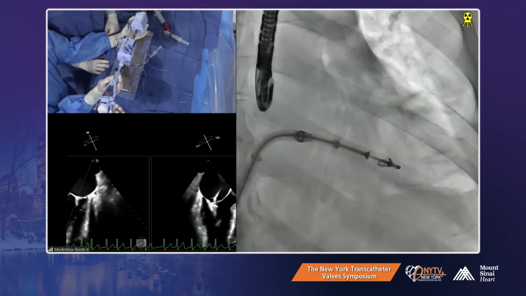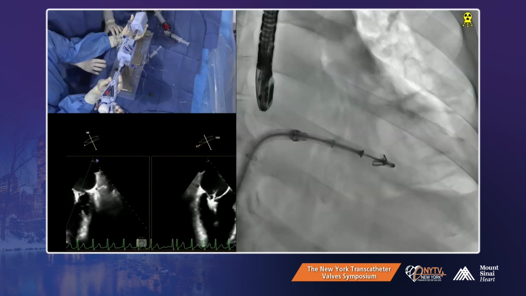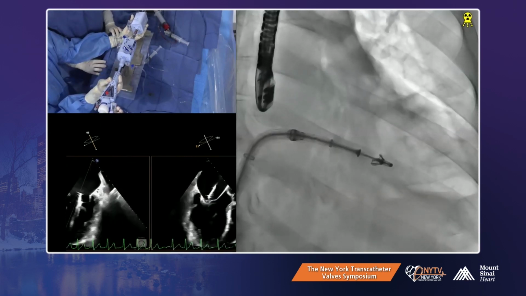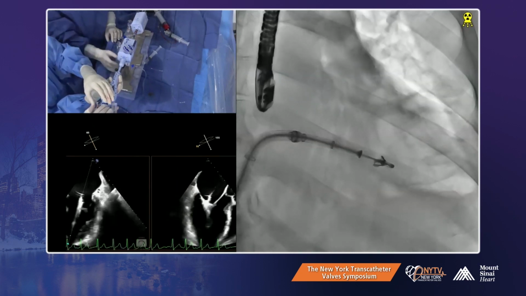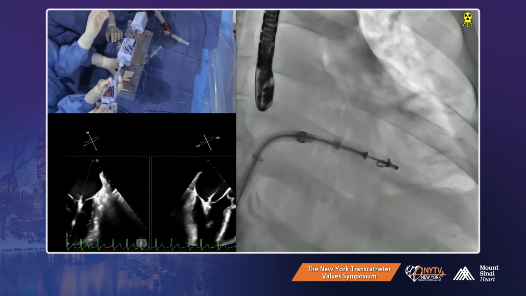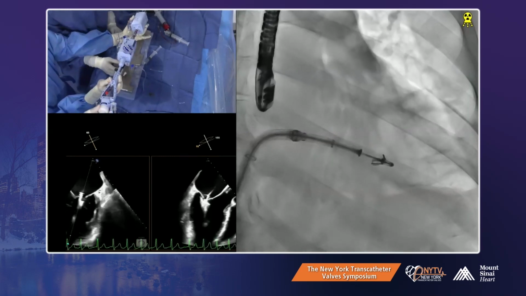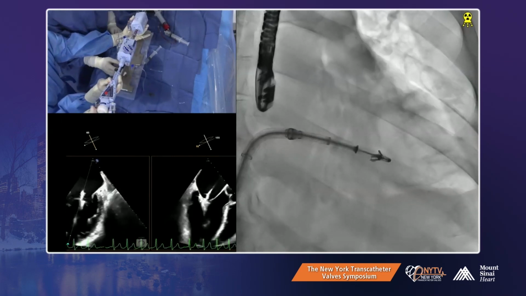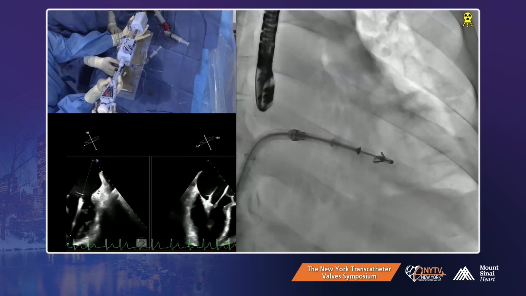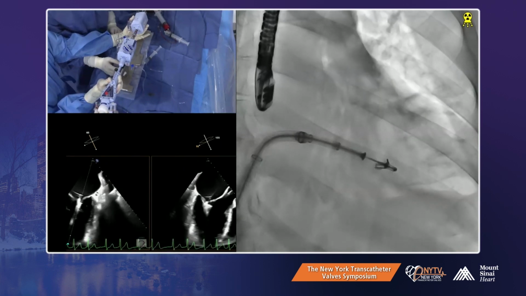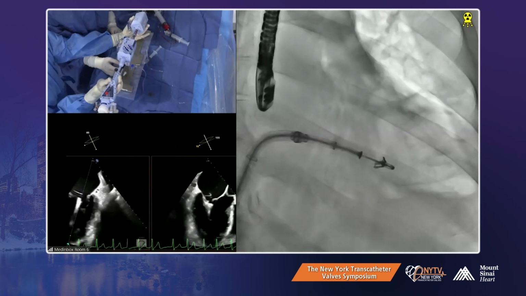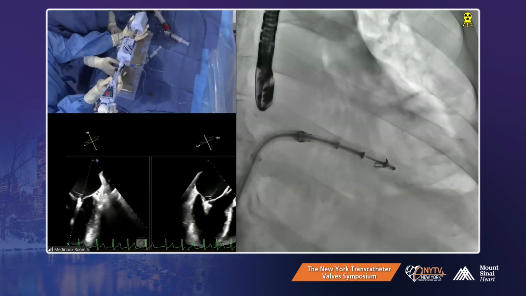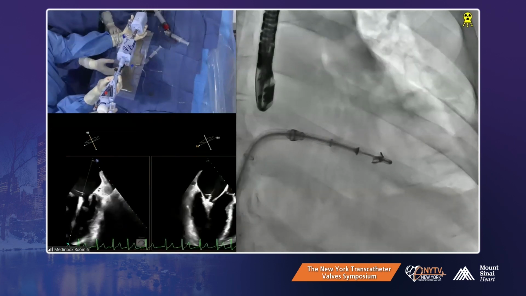Yep, you're coming up. We are way anterior now with the guide. Clip a little bit further, see if we can get underneath that anterior. Yep. Okay. What's making it so difficult for you is the trajectory. It's so anterior to posterior.